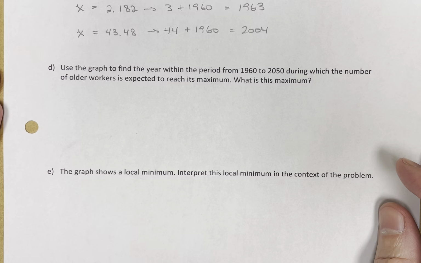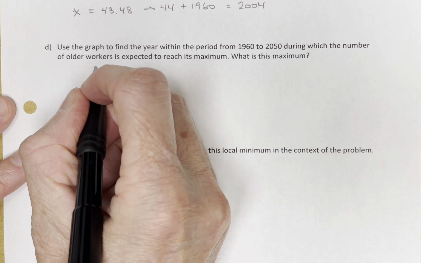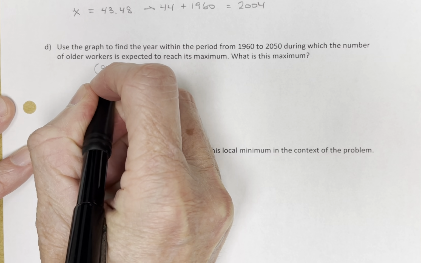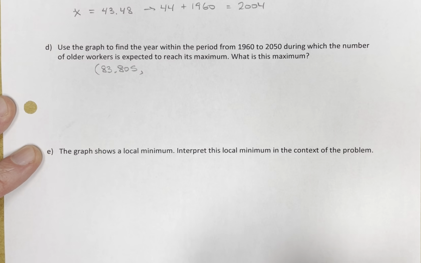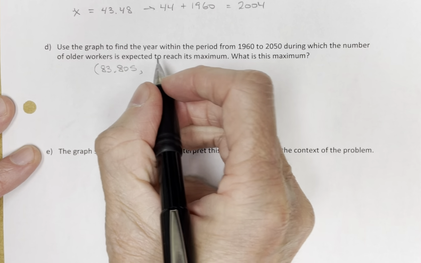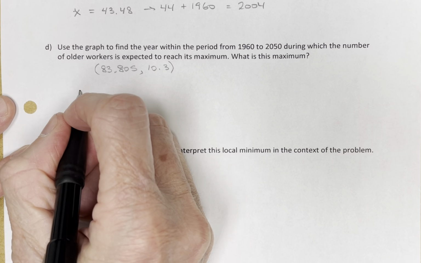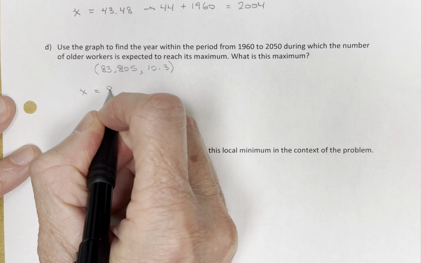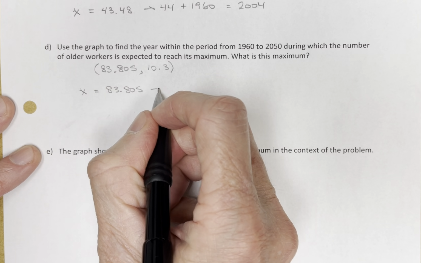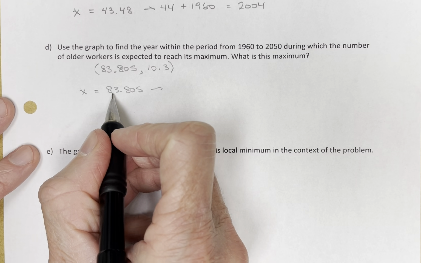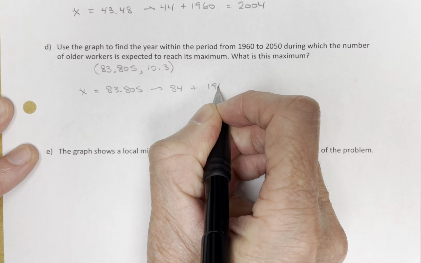Okay, so what's our maximum? Our maximum point took place at 83.805 as the X value, and the Y value was 10.3. And so X equals 83.805, which means, again, that rounds up. We're past 83 years. We're into the 84th year. So 84 plus 1960.